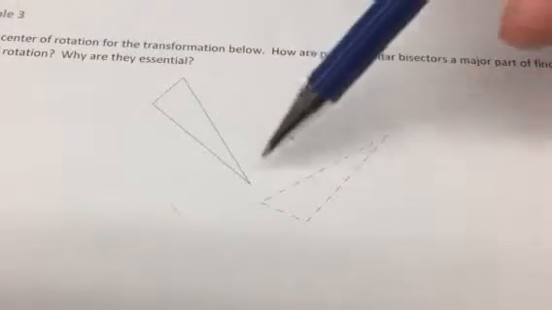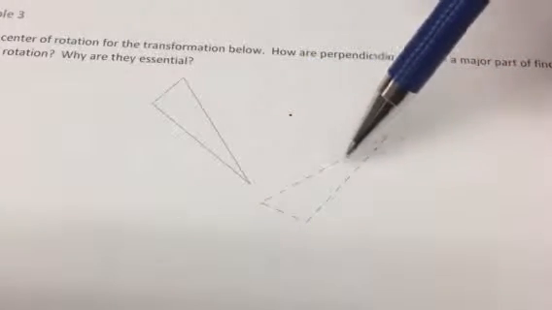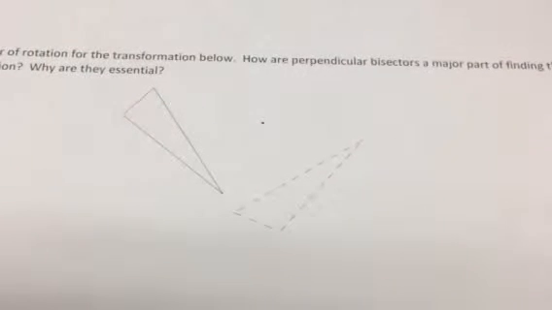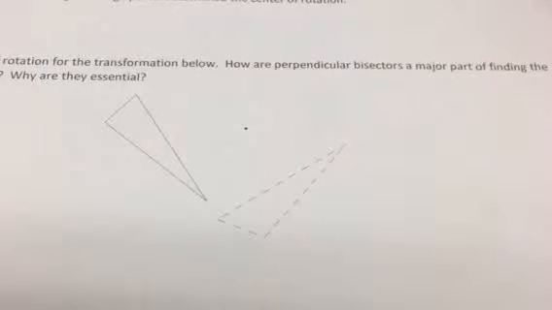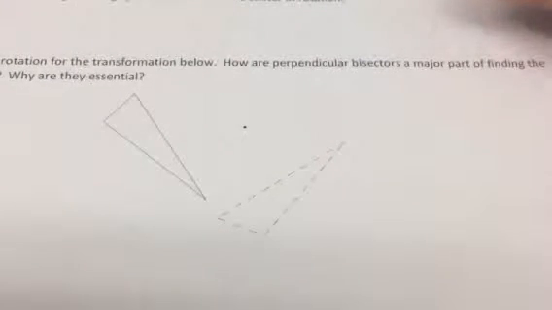All right. Oh, you can't see that. Oh, no, where am I? Right there. So this was rotated, right? And we need to find the center of rotation. And so how are perpendicular bisectors a major part of finding the center of rotation? Why are they essential?